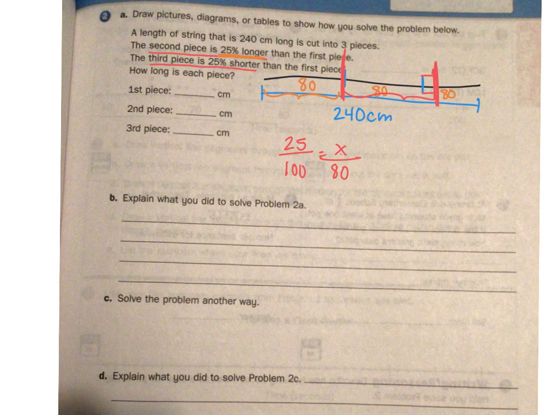So when I do some cross multiplying, I end up getting an answer of x equaling 20. So what happens is we added 20 on here. So 80 plus 20 is 100. And then we took 20 away from this 80, making that 60. All together, this adds up to 240 centimeters.